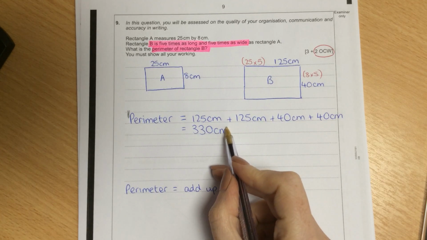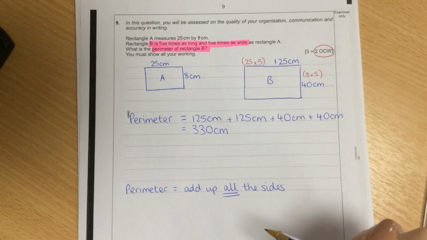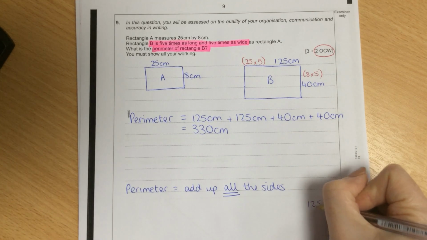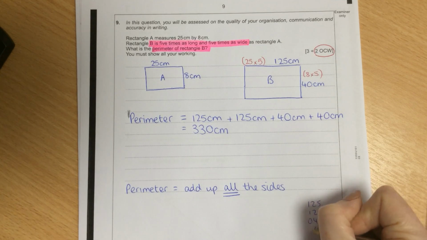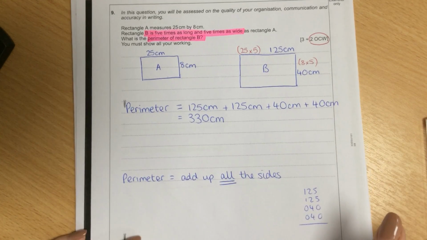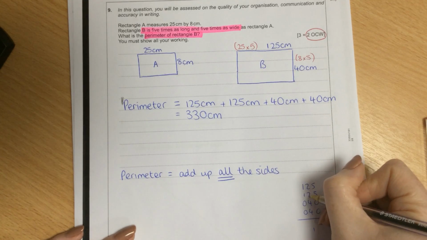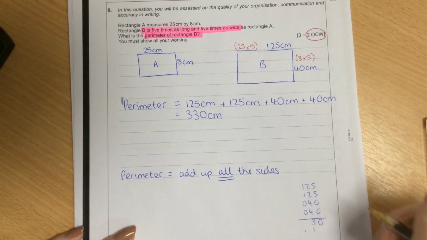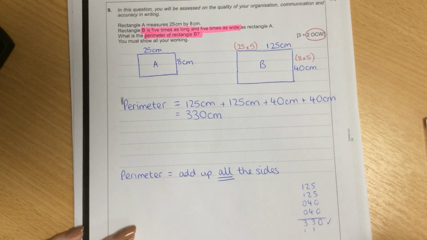Now, it's not squared because perimeter is never measured in squared because you're just adding up all the sides. Okay, so that's 330 centimetres. I'm just going to double check that. 125, 125, 40, 40. Fill in your gaps with zeros, add them up. So 5 and 5 is 10, carry the 1, 2, 4, 8, 12, and 1 is 13, carry the 1, 1, 2, 3. 330, and that's correct.